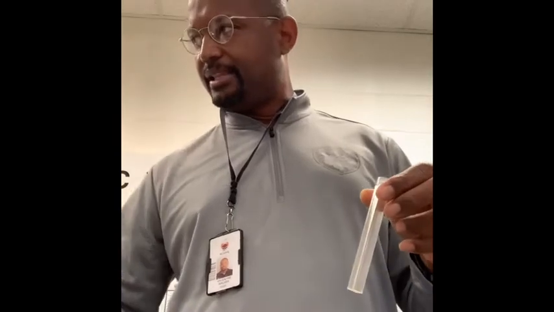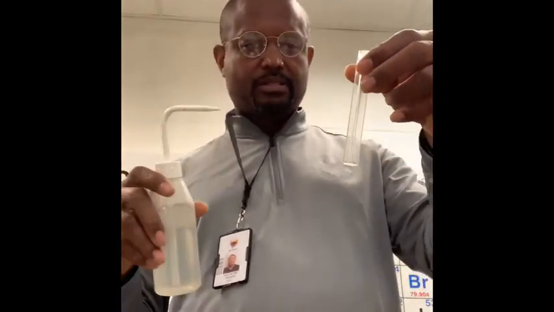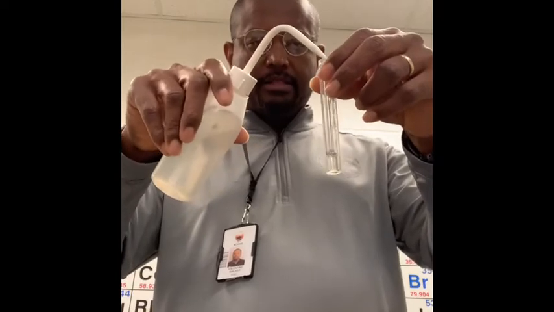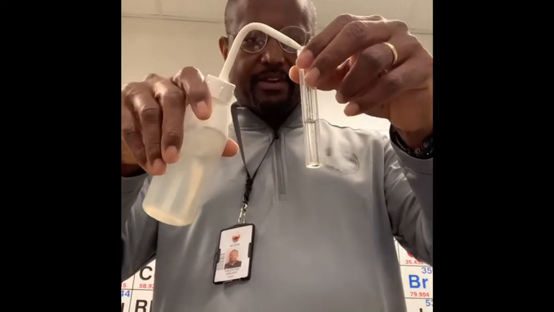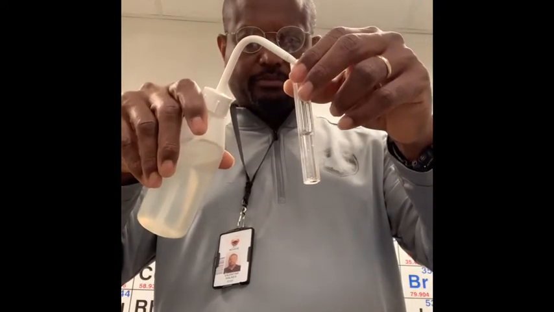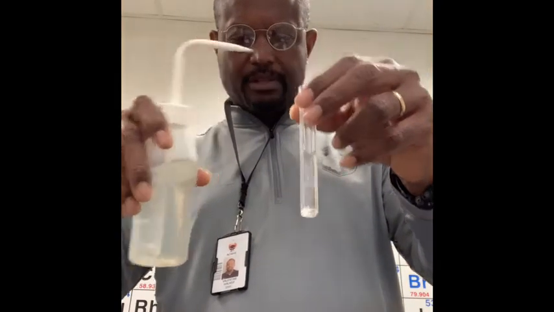So I have a vial here in my test kit. There's a line there that is marked 5 milliliter. I have my lake water that I've put in one of these old distilled water bottles, and I'm going to put 5 milliliters of water in there. This is my first step.